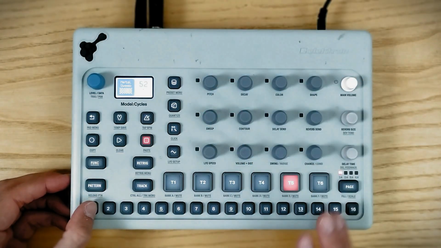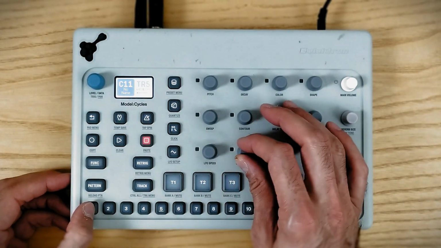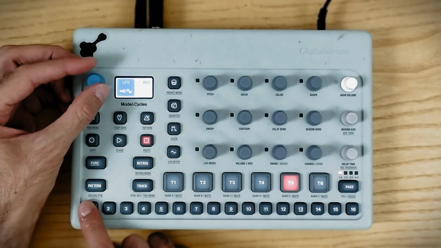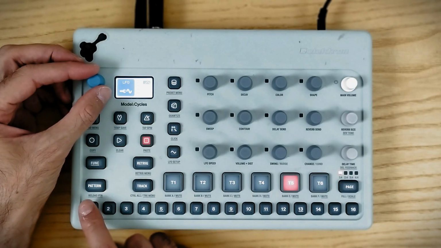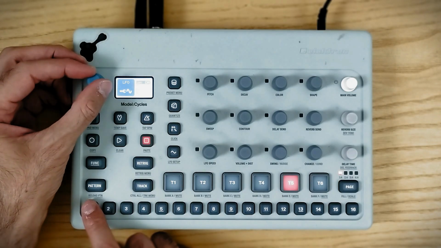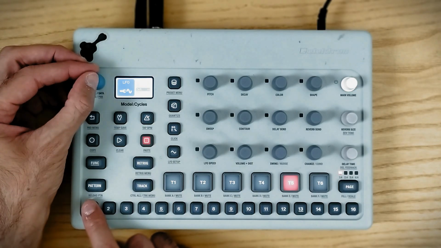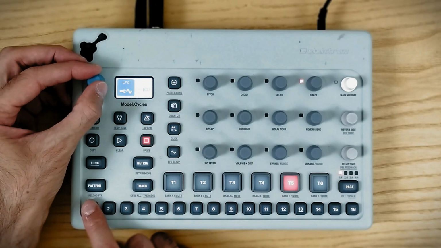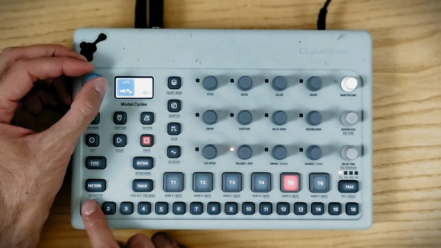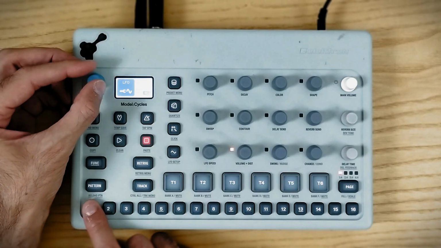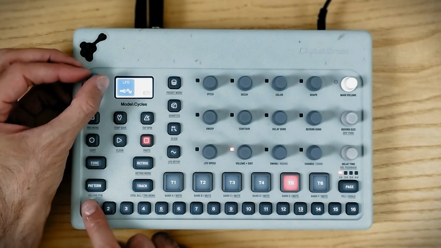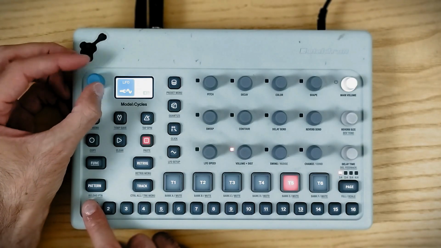Okay, something like this, but we don't want a short attack, but a slow attack, and we'll use the envelope destination, distortion or volume, and we'll put a negative value around 45.